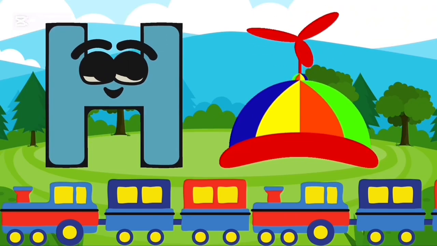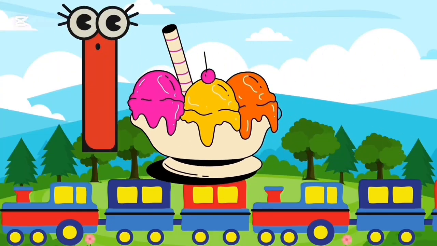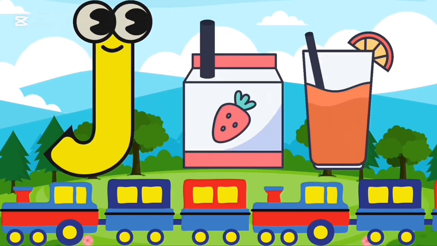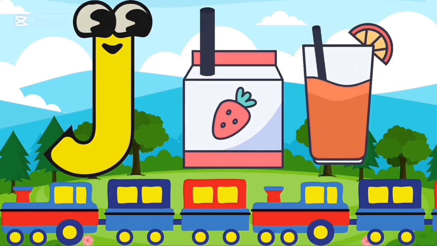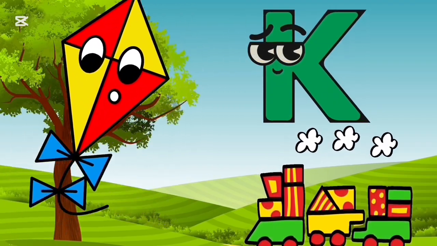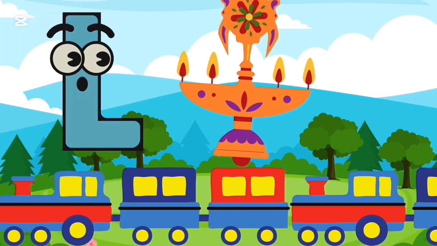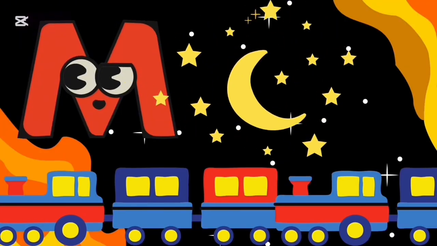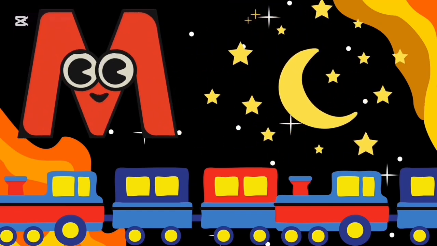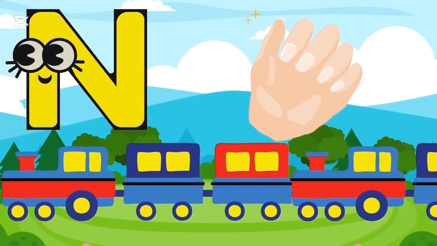H is for hat, hat. I is for ice cream, ice cream. J is for juice, juice. K is for kite, kite. L is for lamp, lamp. M is for moon, moon. N is for nails, nails.